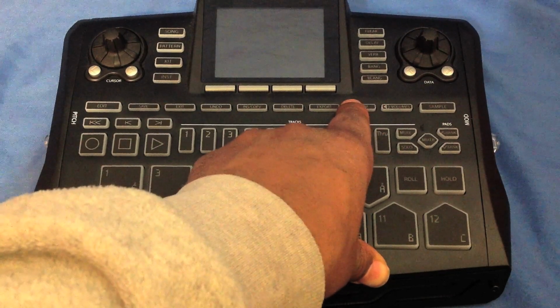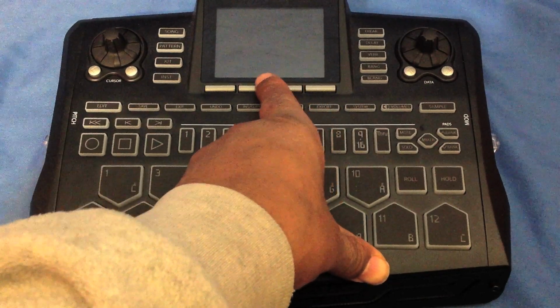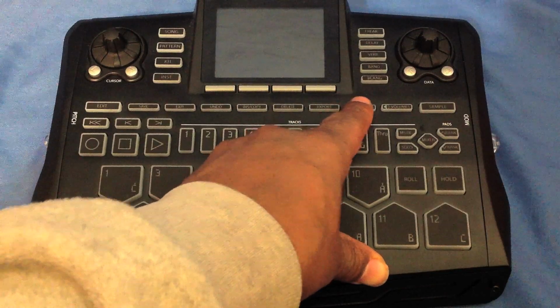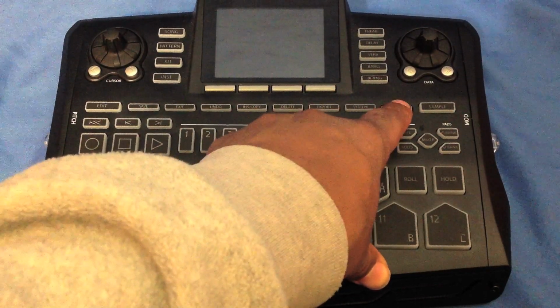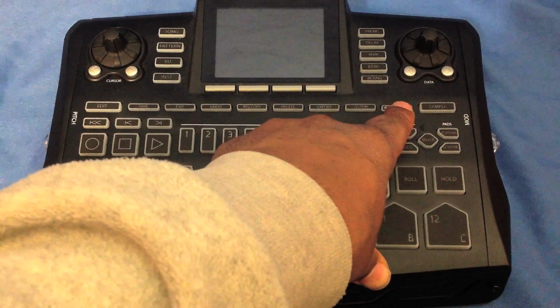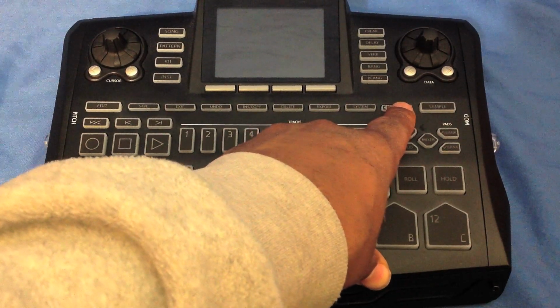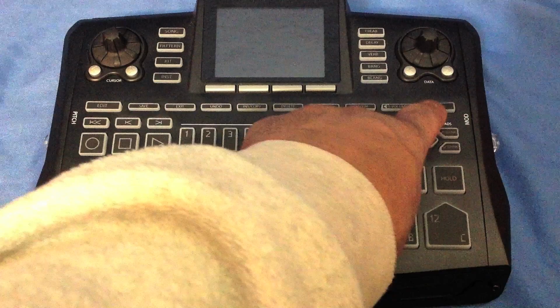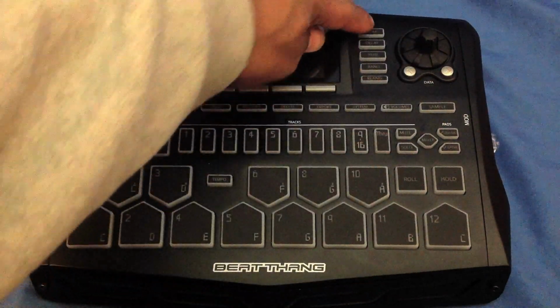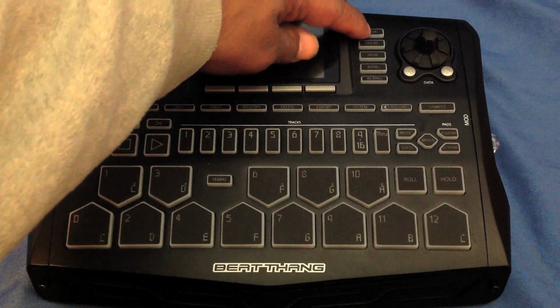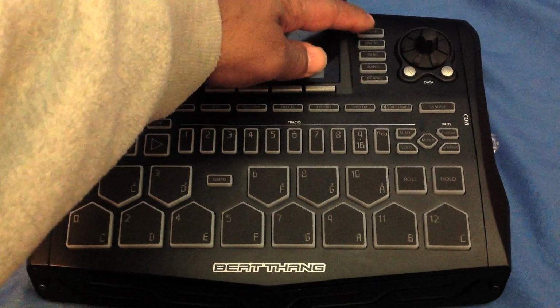And they're going to correspond when you go into system with the soft keys as well. You have your volume, and that volume is going to control your headphones, your outputs, your inputs, things like that. You have your sample. You're going to press sample when you go into sample mode.